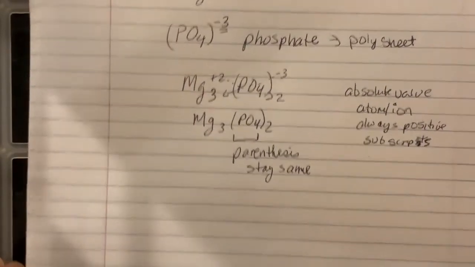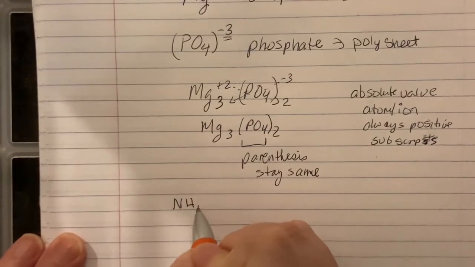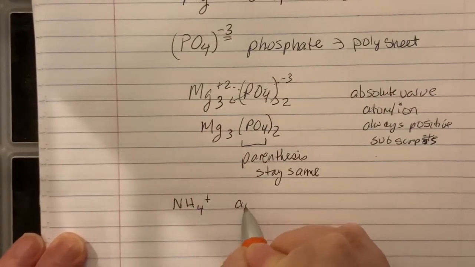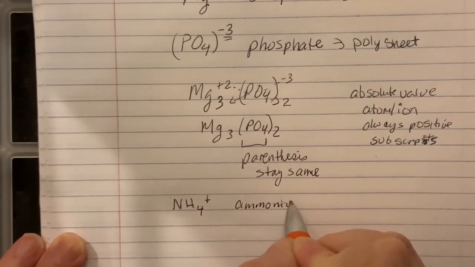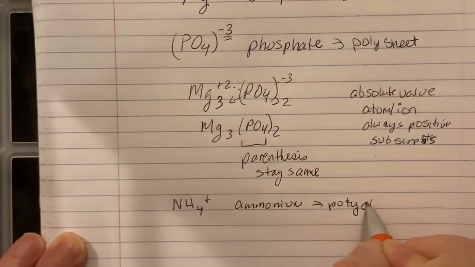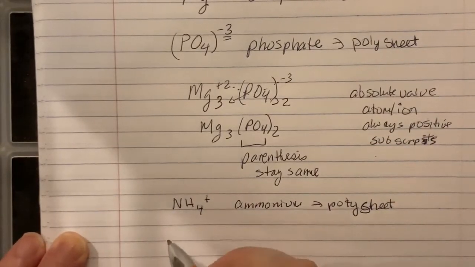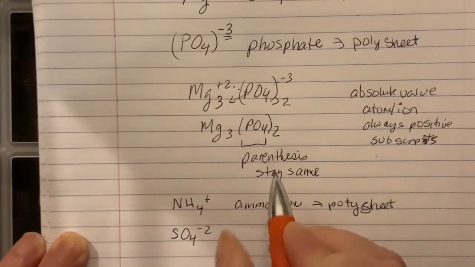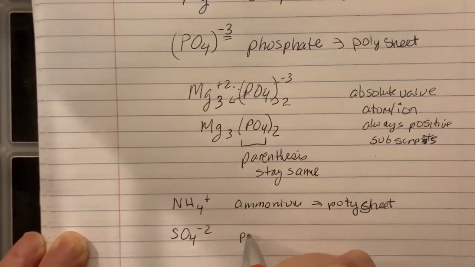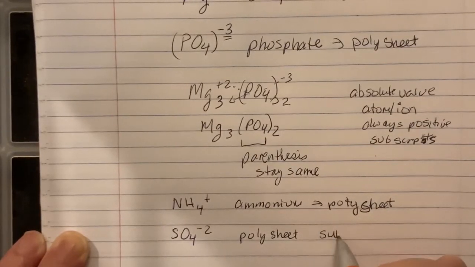Okay, so what else can we do? Let's start off with a polyatomic. We have a positive polyatomic of NH4+. That's ammonium. And again, that's right off the poly sheet. Okay, and let's cross him with sulfate, SO4 -2. Again, right off the poly sheet. And his name is sulfate.